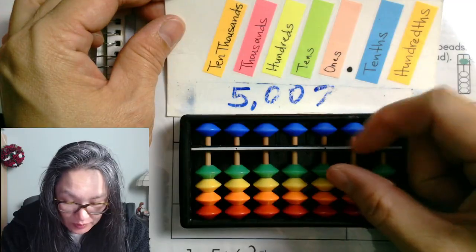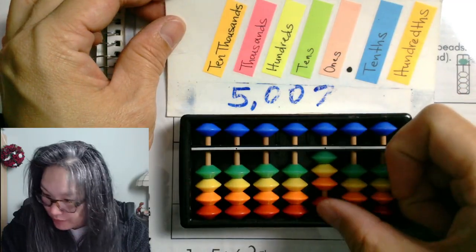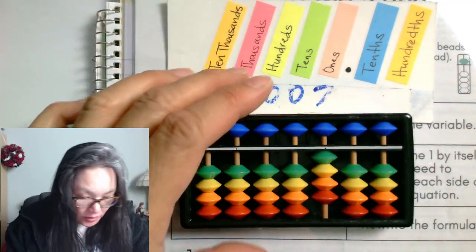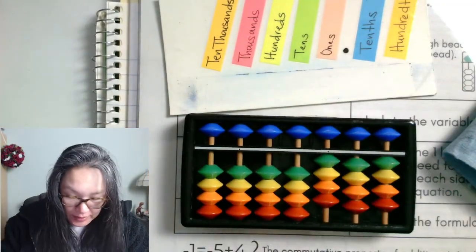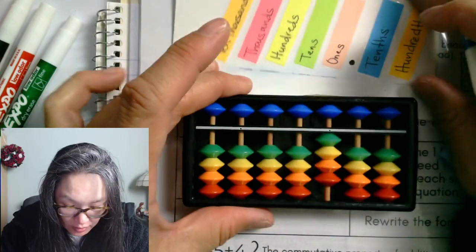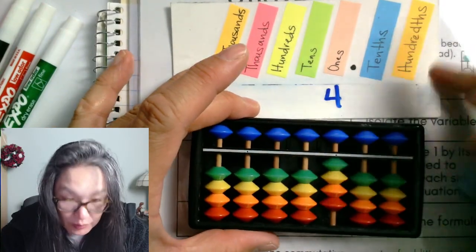Okay, so what we're going to do is we're going to read the abacus. To read the abacus, we do 1, 2, 3, 4. So what I'll do is I'll write it out. If I look at it, this is 4. Just as I have here, that would be 4.